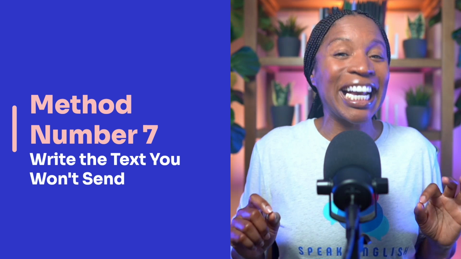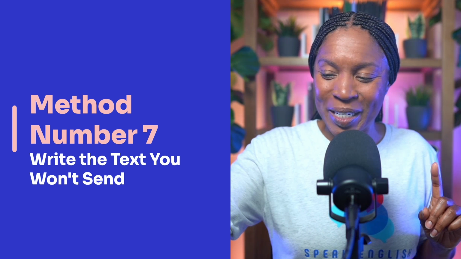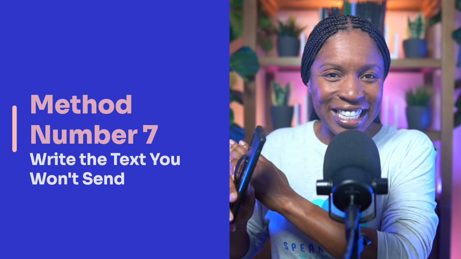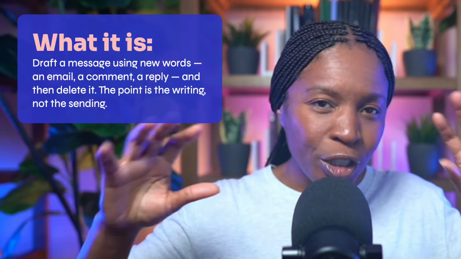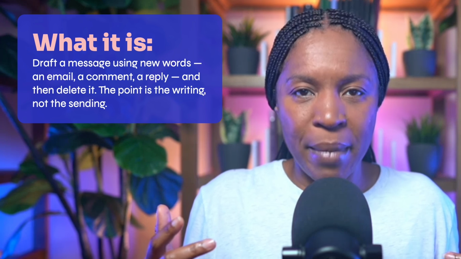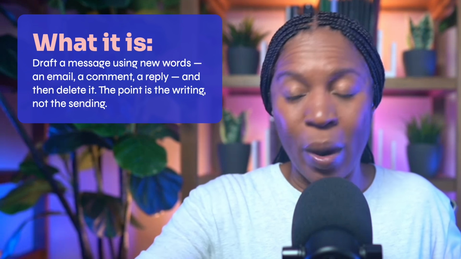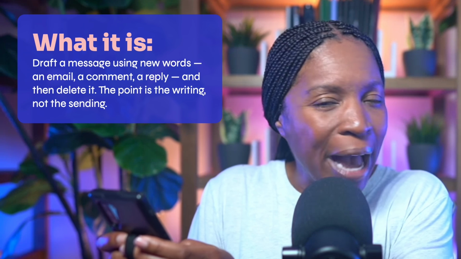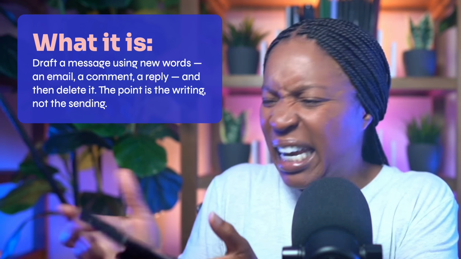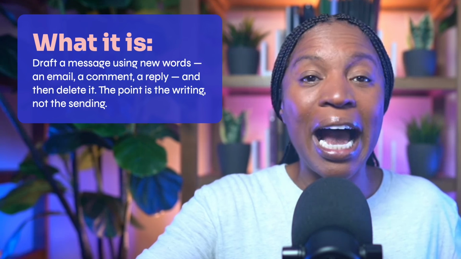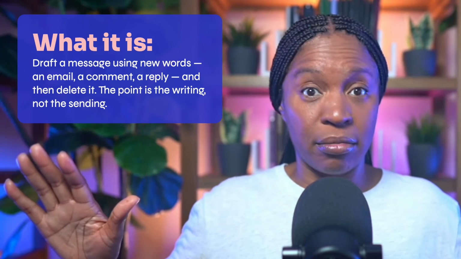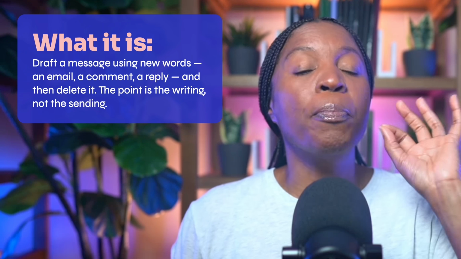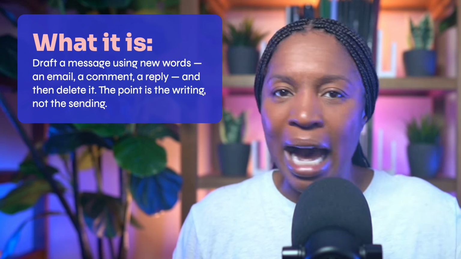Write the text you won't send. So what is this? I want you to draft a message using new words. You have your cell phone, or even if you're typing an email, draft it. Draft a message using new words. An email, a comment, a reply, and then delete it. You heard me right. Delete it. Remove it. Don't send it. The point is the writing, not the sending.